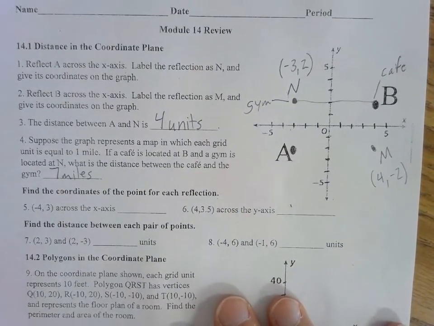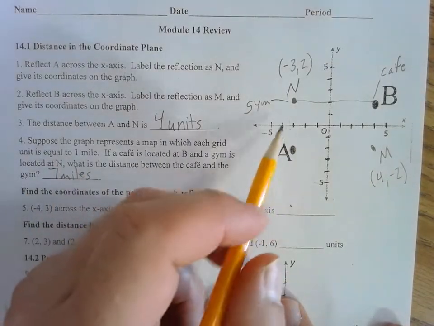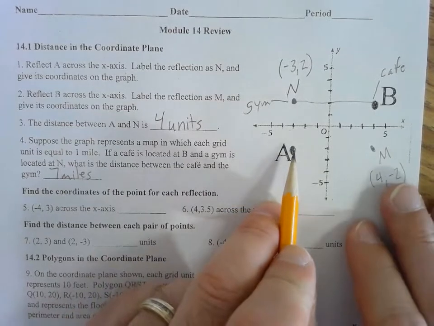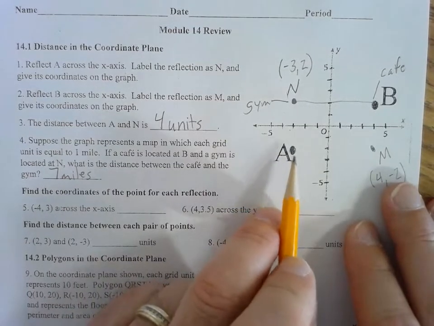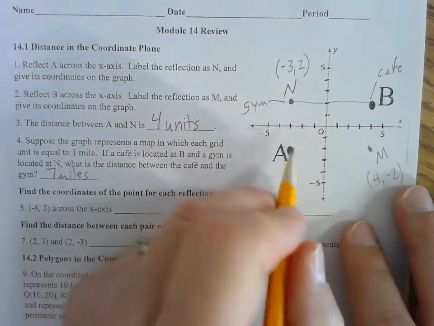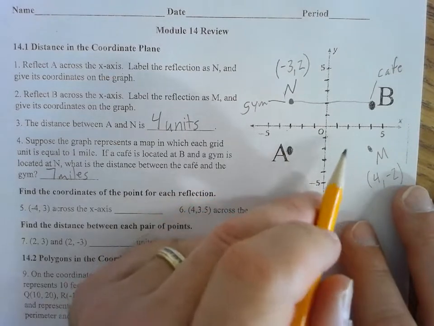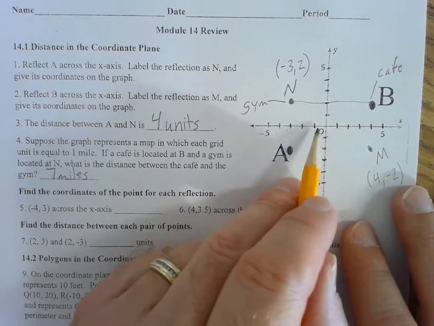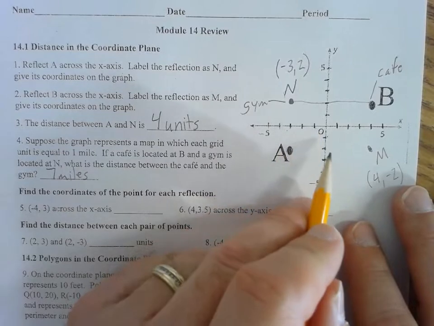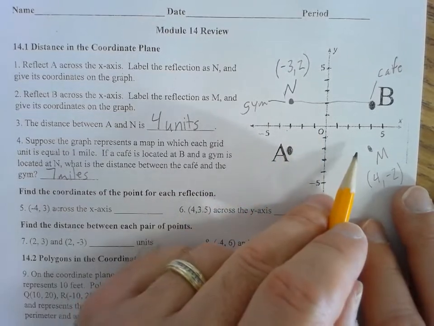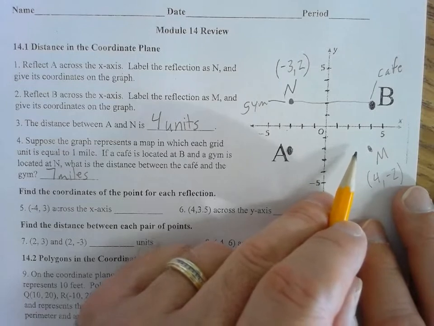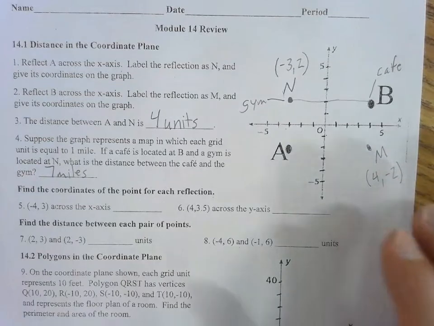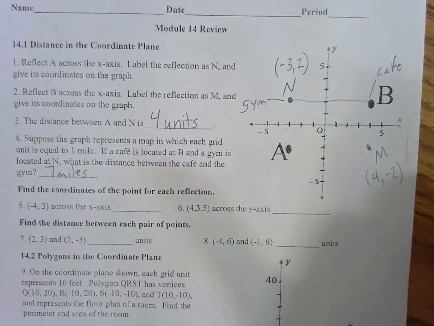All right. Remember, guys, if they want you to reflect something across the y-axis, for instance, A across the y-axis, I'd have to pass over the y-axis, and it would have to be 1, 2, 3 away. So it'd be over here, 3 away from the y-axis for the reflection for A across the y-axis. Okay? Whatever one it tells you to reflect across, you cross over that one.